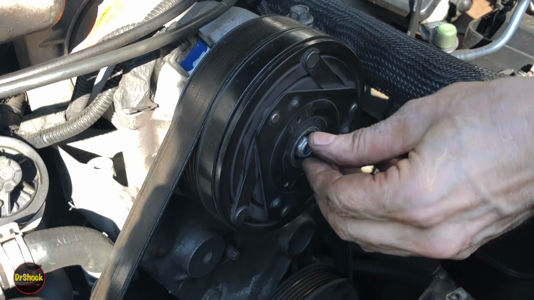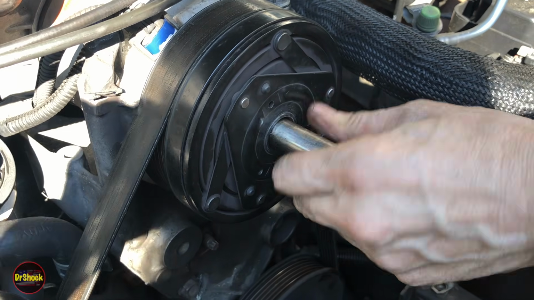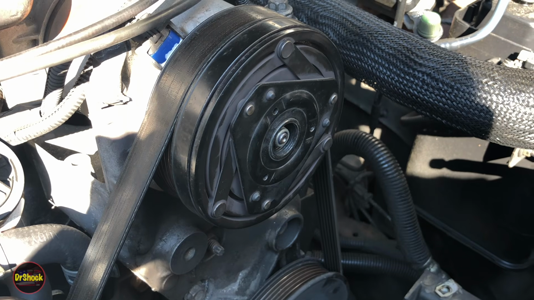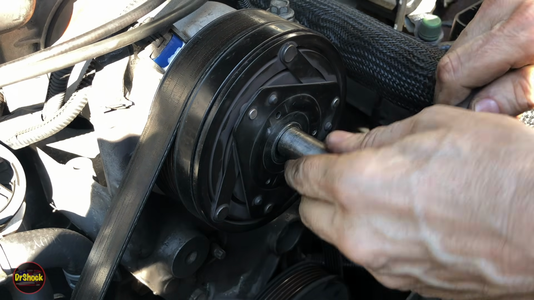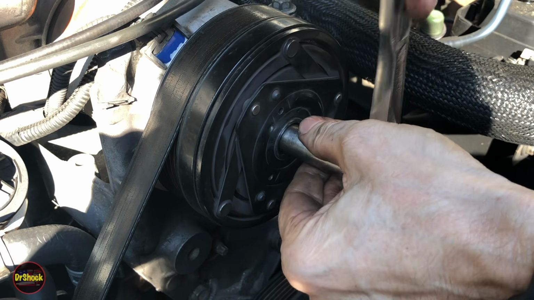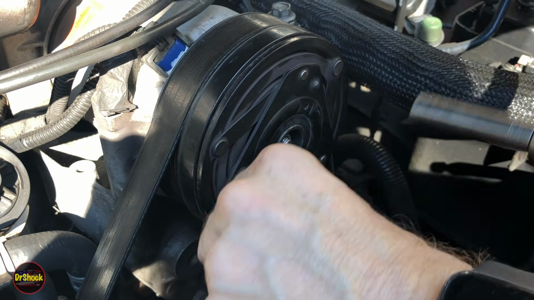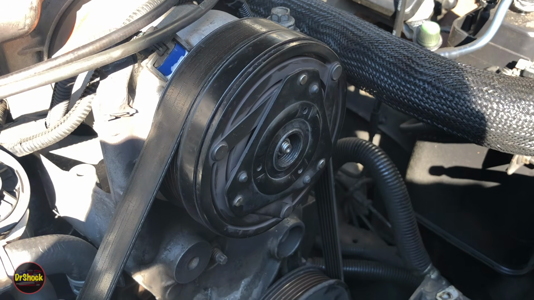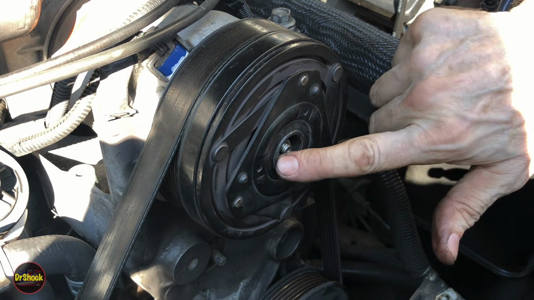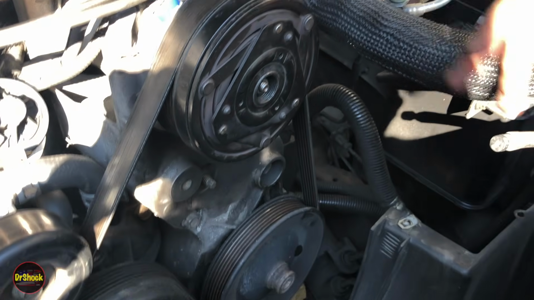M8 by 1.25, and we're going to blow out the stuff that's in here after we tighten this guy down, and then we're going to torque him to 11 foot-pounds. All right, we'll have to use our holder when we do the torque. I'm going to go ahead and torque it up, get some compressed air here, blow this out, put our fan back on and put our fan shroud back in and take it for a test drive.